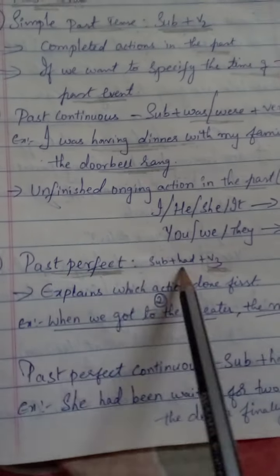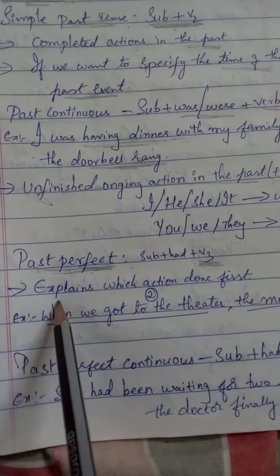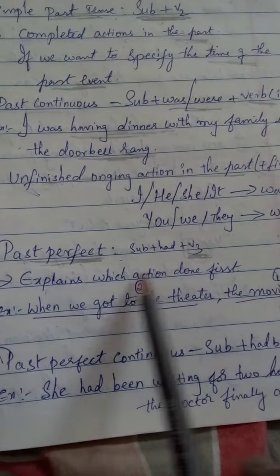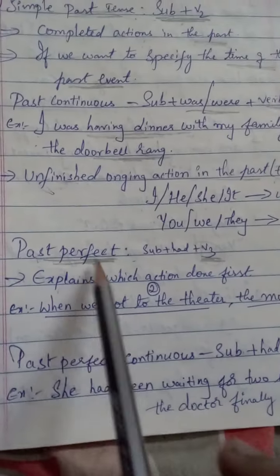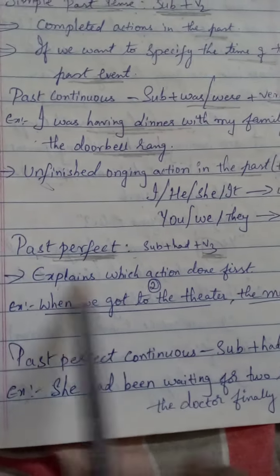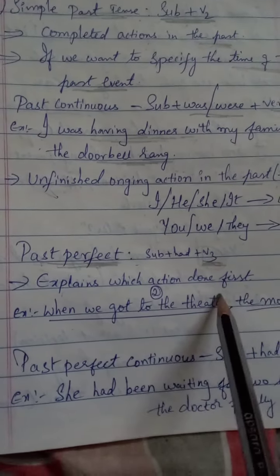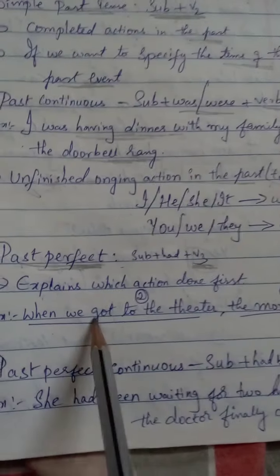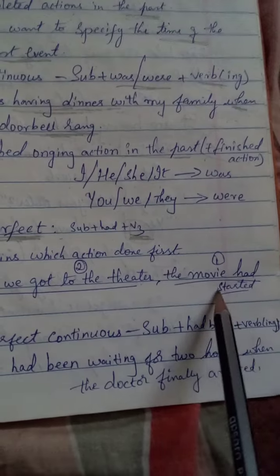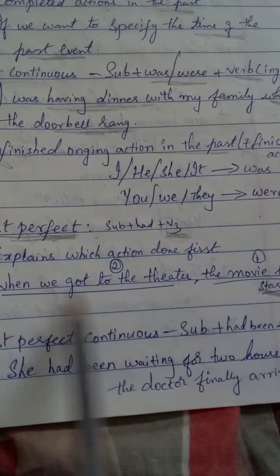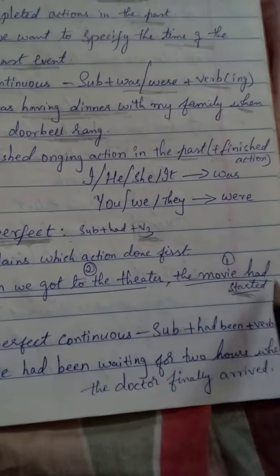This past perfect form is useful to explain which action was done first. When we got to the theater, the movie had started.